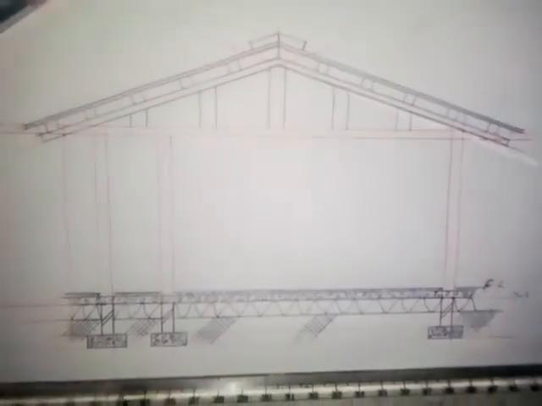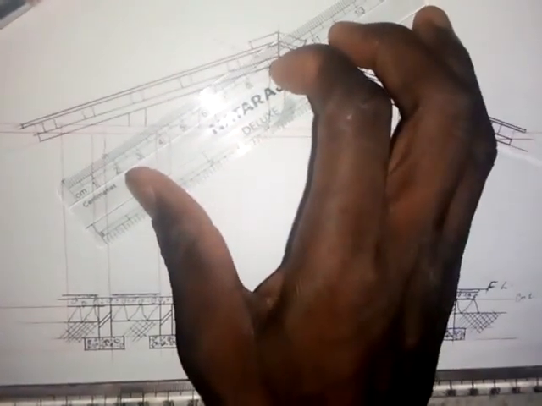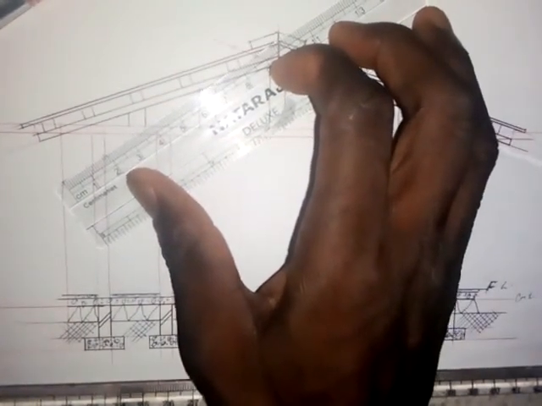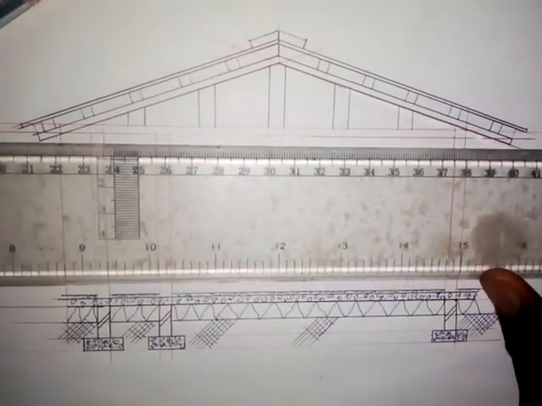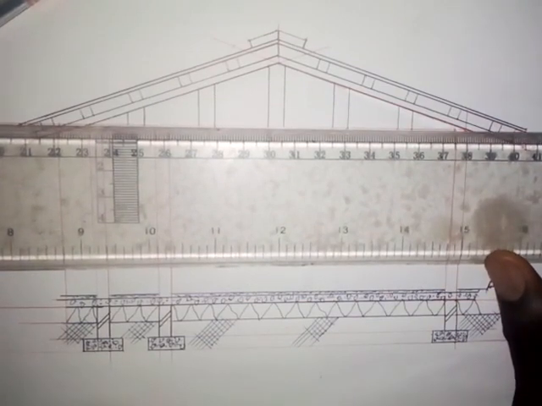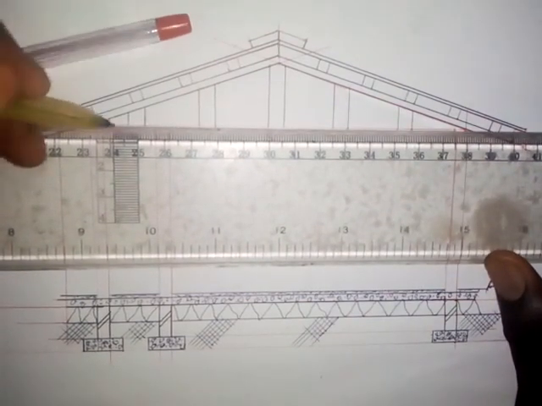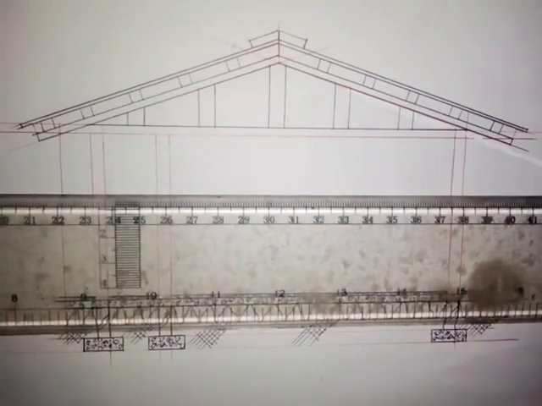Okay, so let's leave it like this. So I made this a thick line.